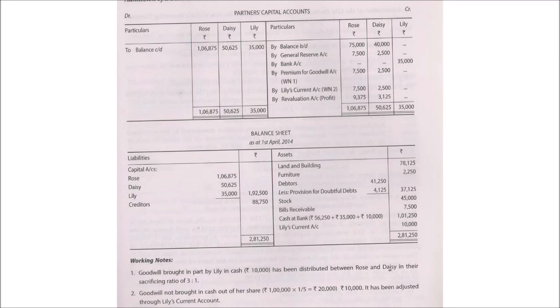Debtors 41,250 inner column less provision. New provision it is 4,125. Difference 37,125 in the amount column. Stock old amount 50,000 less depreciation. Now we have taken on the debit side of revaluation account 5,000. 50,000 minus 5,000 is equal to 45,000. Bills receivable. Bills receivable old amount is 7,500. No adjustment related to this. So same amount you have to take here 7,500.